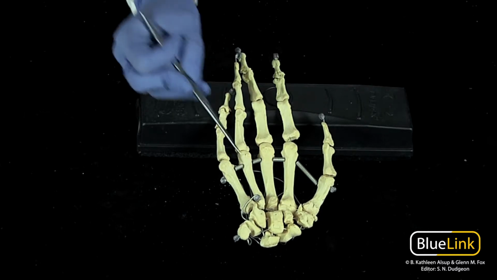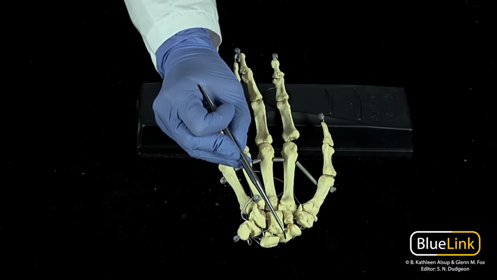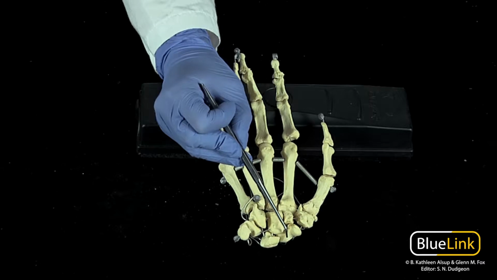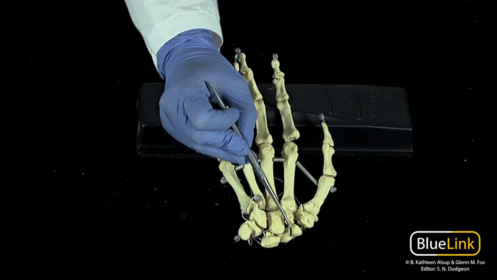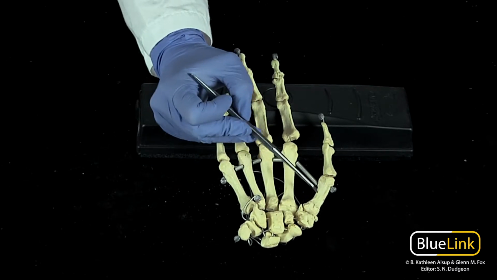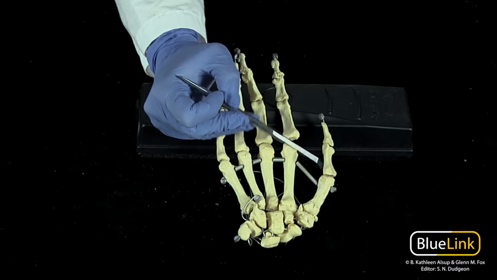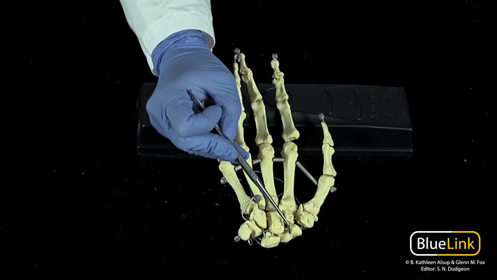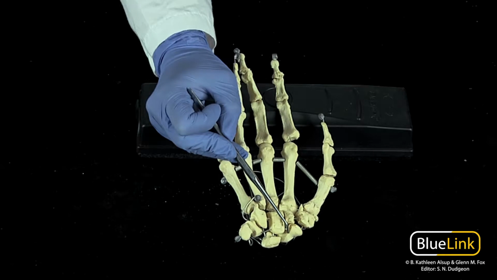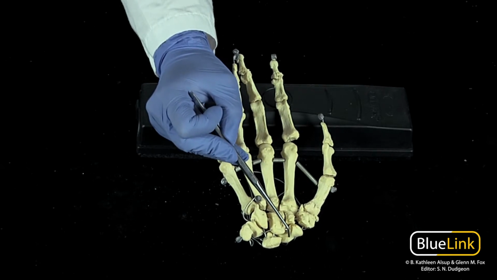So we're going to start with the proximal row. We'll start with the most lateral, which is your scaphoid. Sometimes you'll hear it referred to as the scaphoid bone. You know that you're looking laterally because the first digit, or the thumb, or the bones associated with that, are going to be much wider. So the scaphoid is going to be the most lateral of the proximal row. It articulates with the radius. It's going to be located in the floor of your anatomical snuff box.